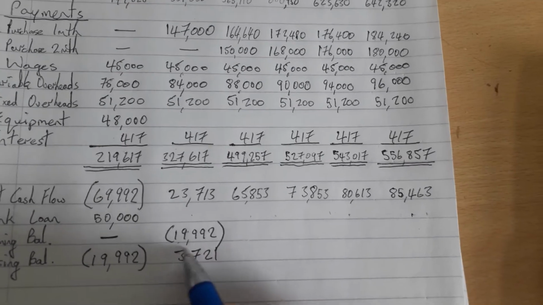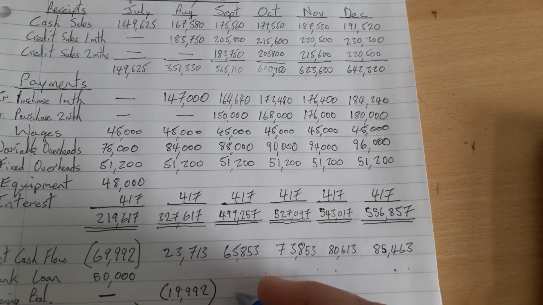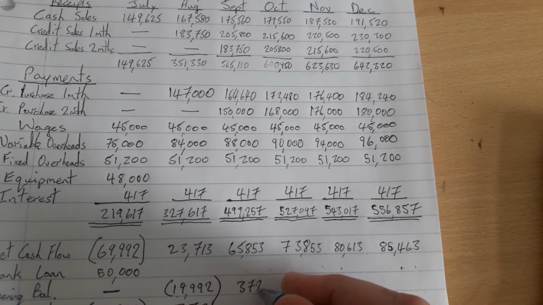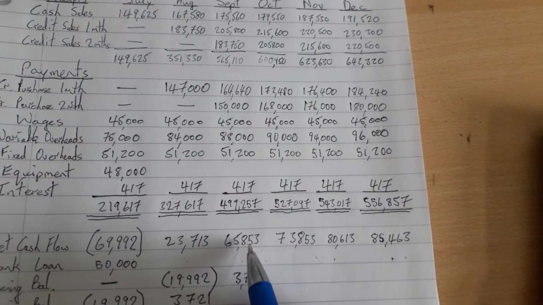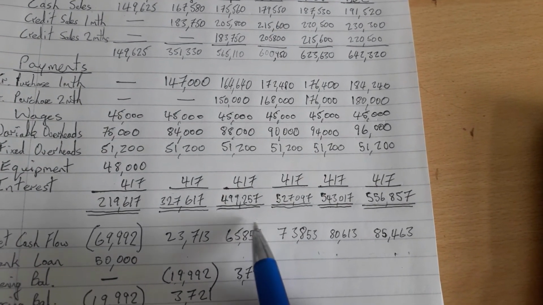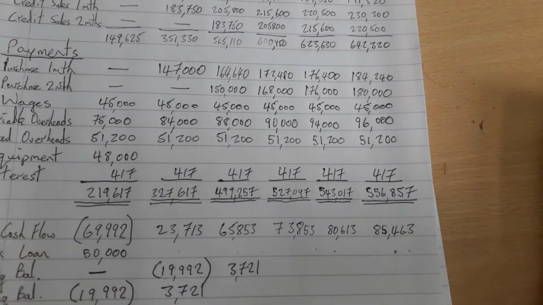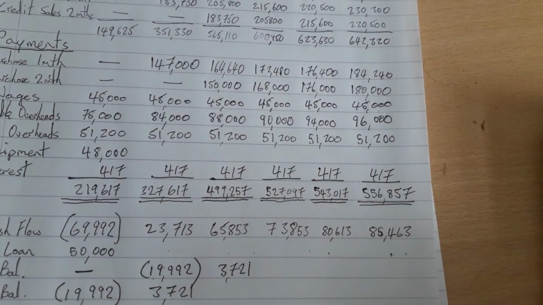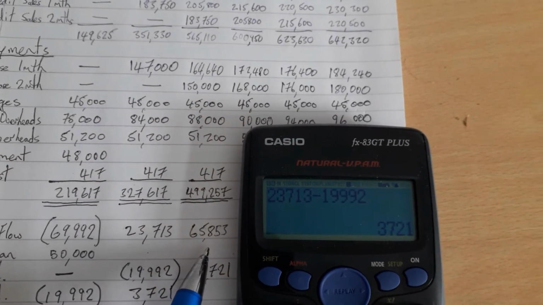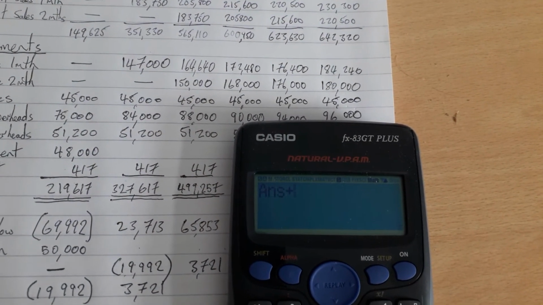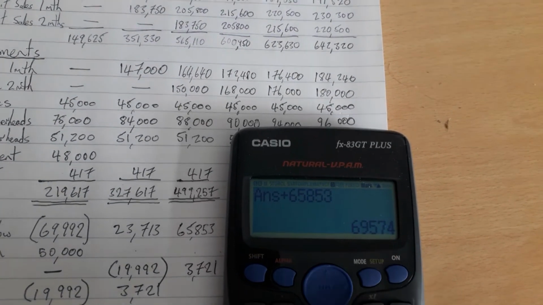And again, whatever you've left over at the end of August will be the same amount that you'll have at the start of the next month, which is September. So 3,721. So that's how much you have at the start of September. But during September, with all your receipts and payments, the difference between the two means that you brought in 65,853 into your business during that month. So you had 3,721. You brought in an extra 65,853. So plus 65,853. It means at the end of the month you'll have 69,574.